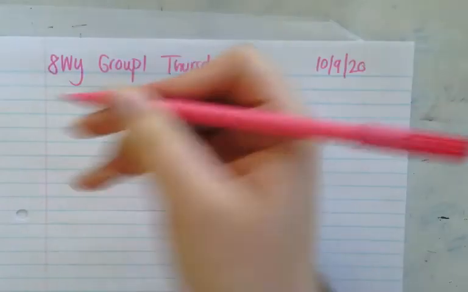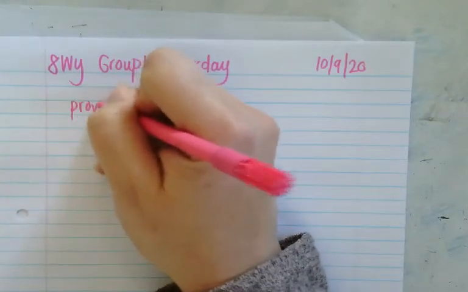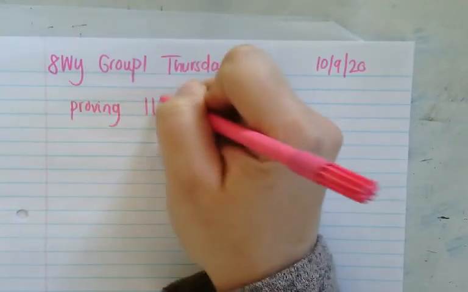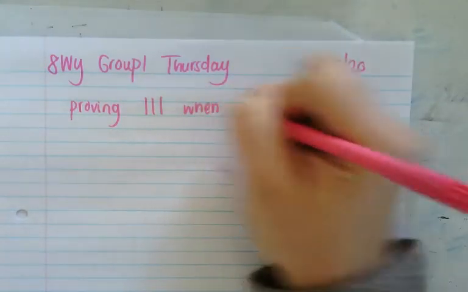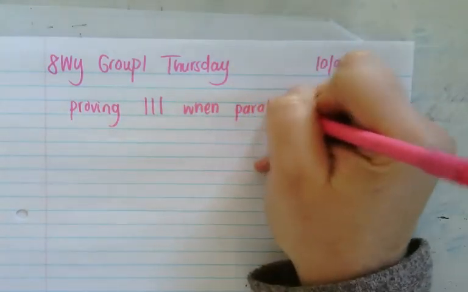So quickly, proving similarity. Remember, it's the three lines going down when parallel lines are given.